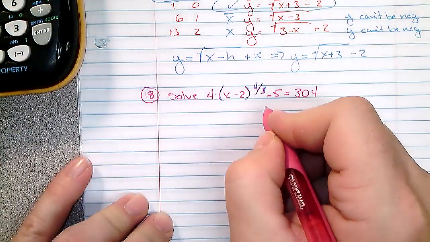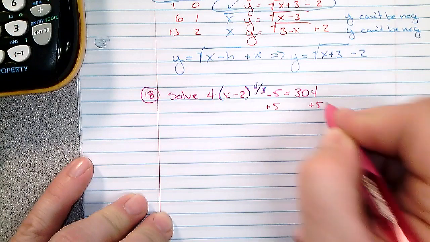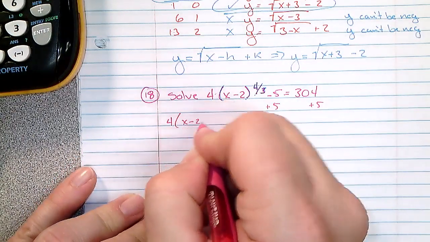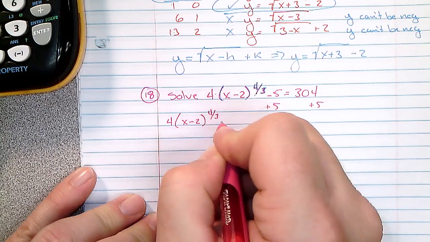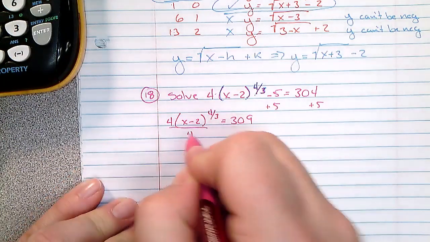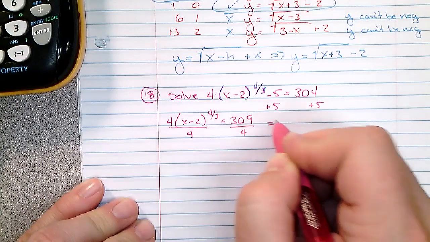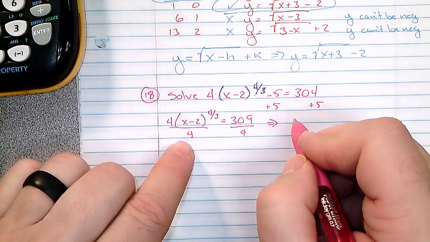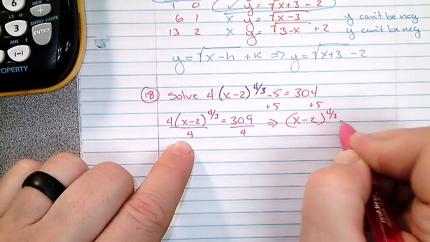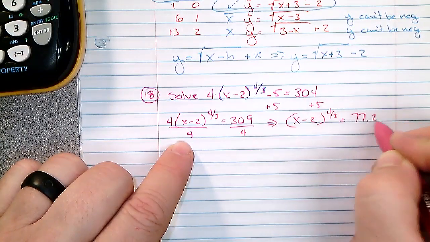So we're going to add 5 to both sides, and that gives me 4x minus 2 to the 4/3 equals 309. Divide both sides by 4. And that's going to give us x minus 2 to the 4/3 equals 77.25.